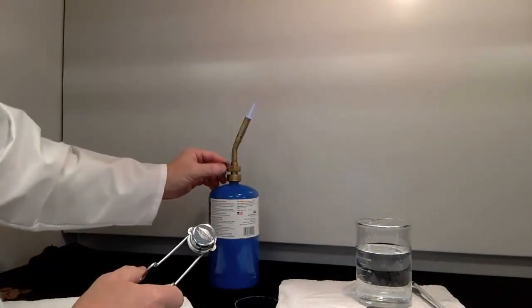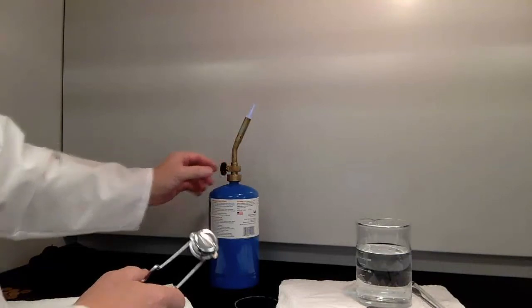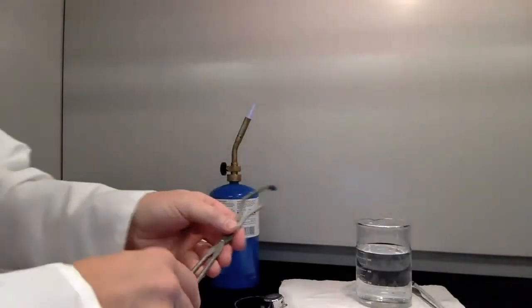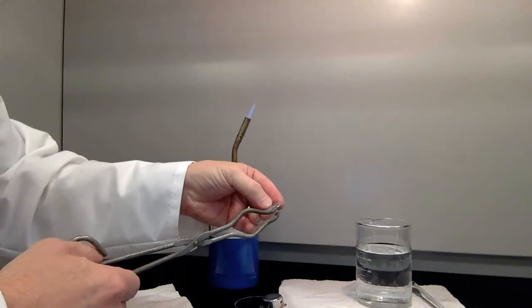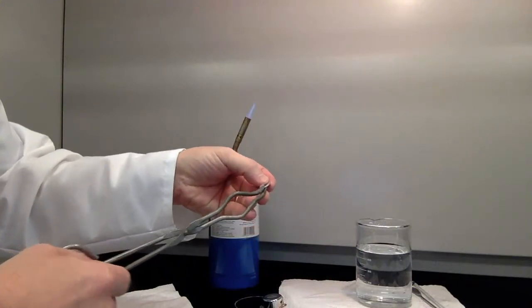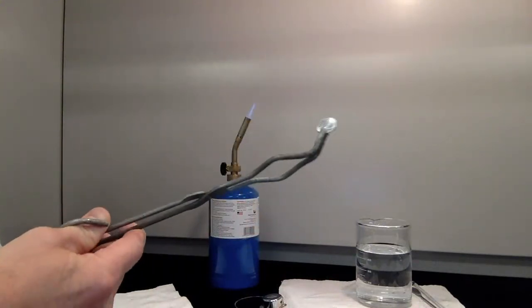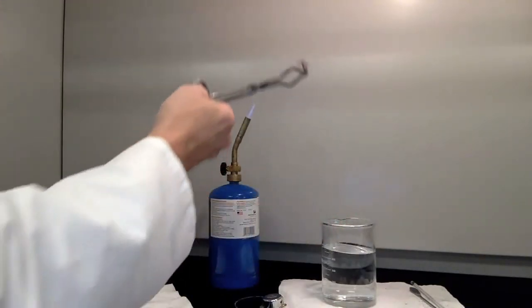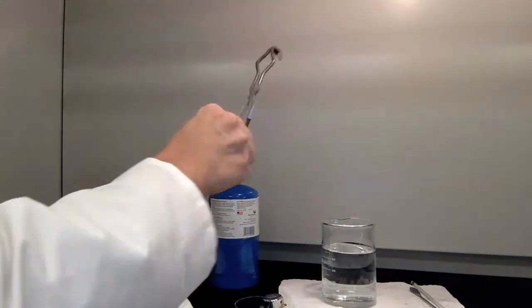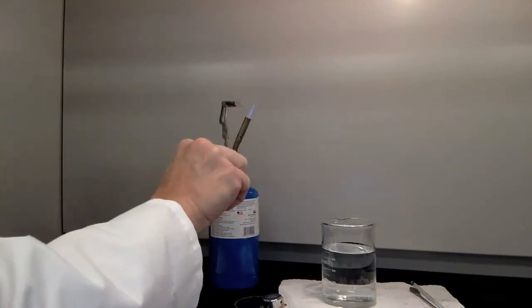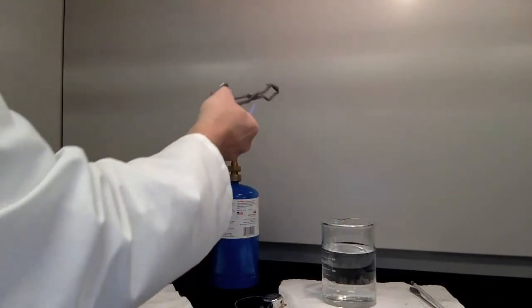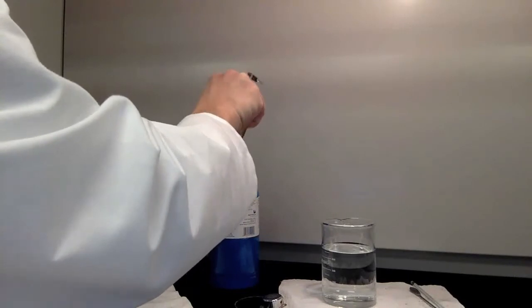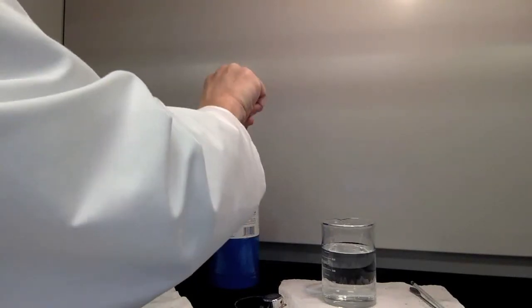I don't need very much flame, so I'm just going to turn it down to the lower setting. And then I'm going to take one of these pennies and hold it like so, and I'm going to gently heat this over the flame. Now as I do, I'm going to rock it back and forth just so I can get a good, even, consistent heating. So I'm going to rock it back and forth like so until it begins to change color.